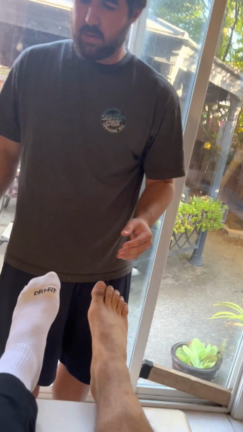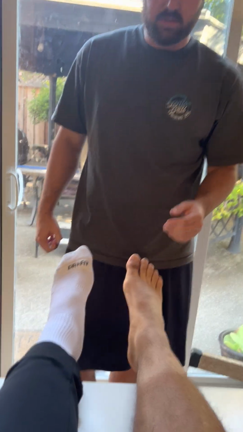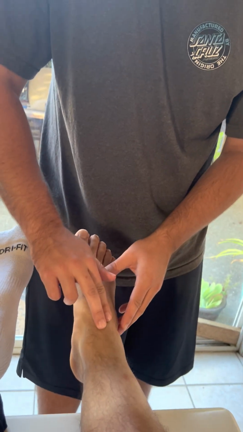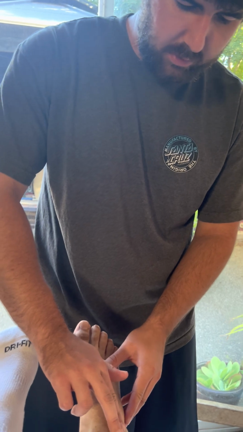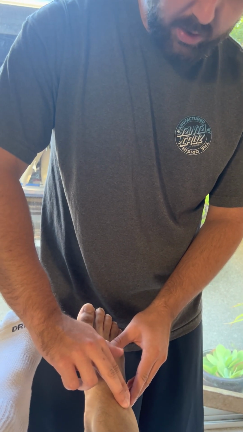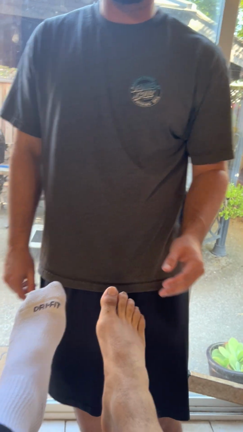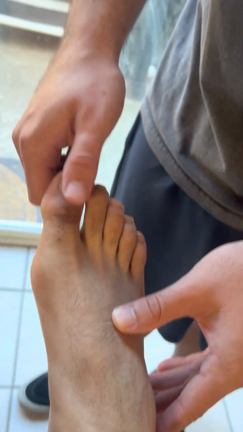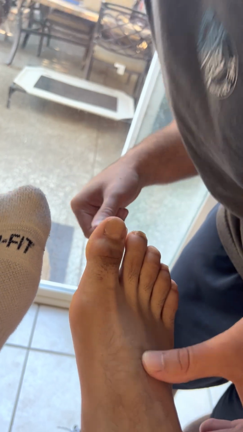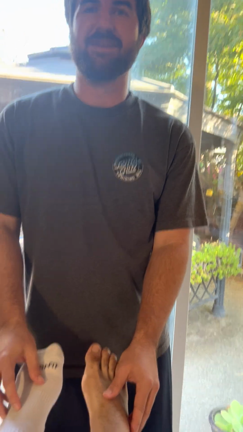And now we're going to do some blood flow tests. So I'm going to check the dorsalis pedis artery pulse. Okay. Now I'm going to do a capillary refill test. Going to squeeze the toe and check for color to come back. And it should come back within 2 seconds. And then I'm going to compare bilaterally.